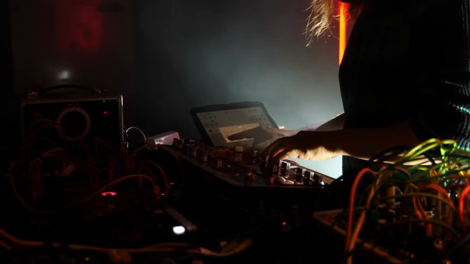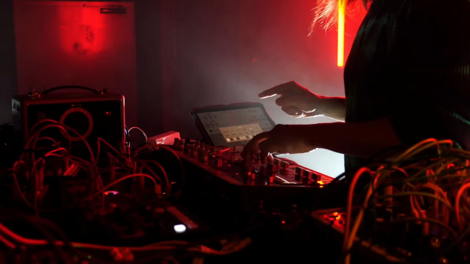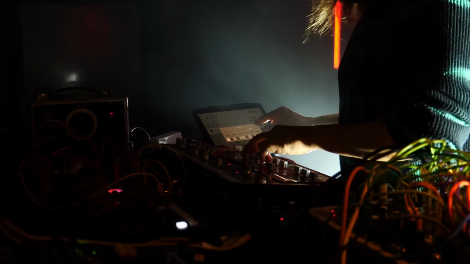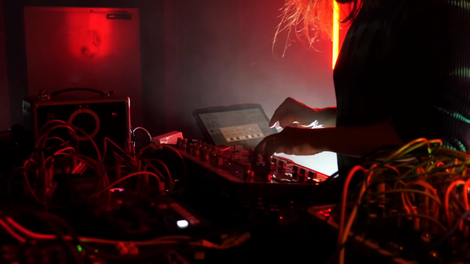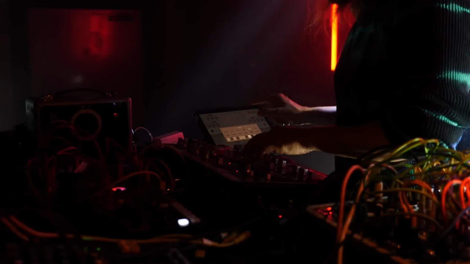We made Fluss with live performance in mind. I tested it on tour for the past months and it's been a wonderful experience. I could replace my heavy fader board with this.